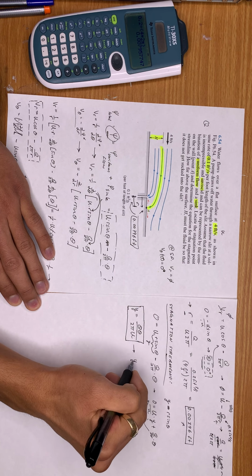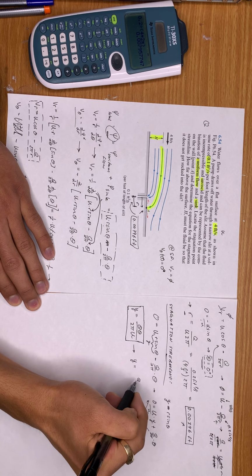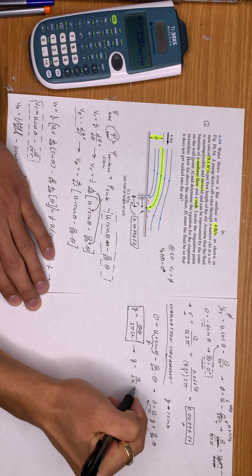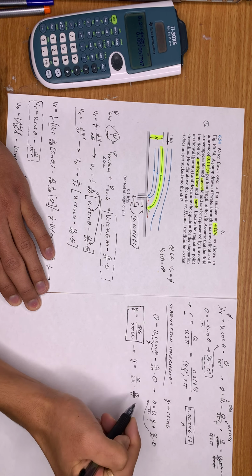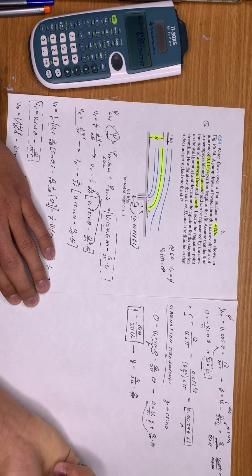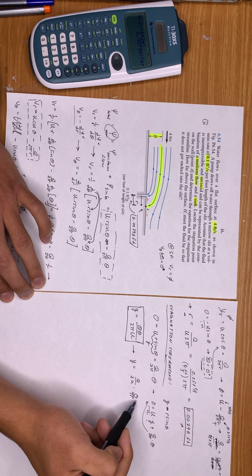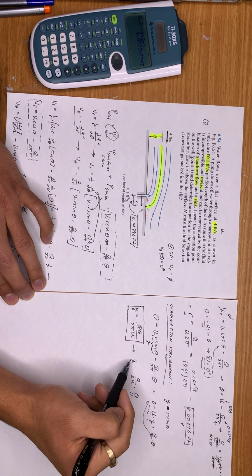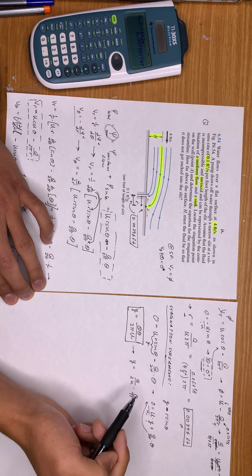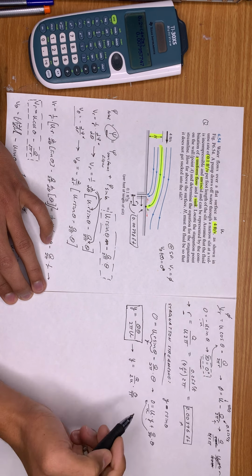It's easier to do so when you rewrite this as q over 2u times theta over pi, theta being in radians. So which theta is going to give you the maximum y value here in your function?